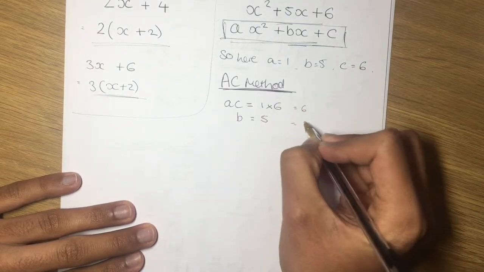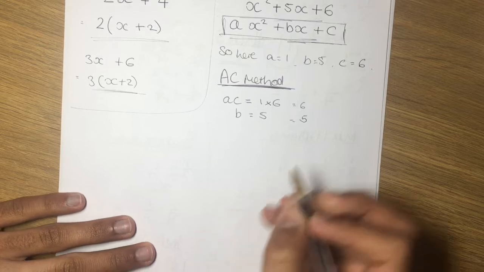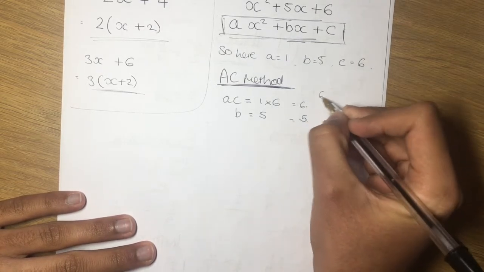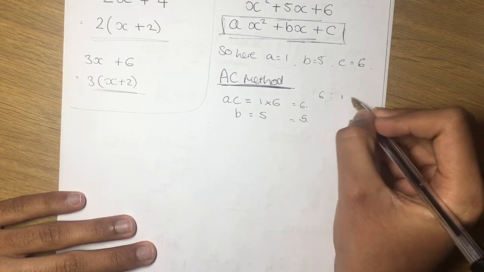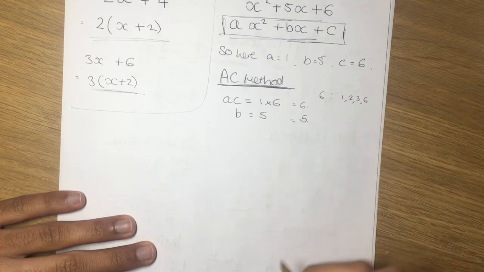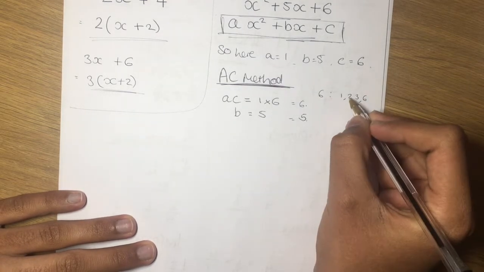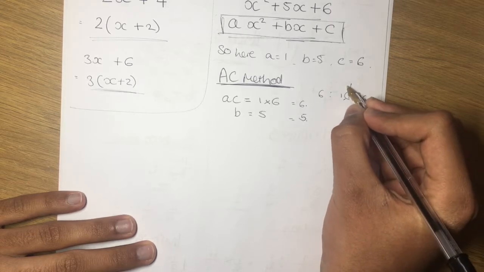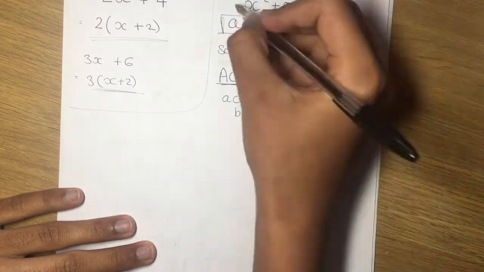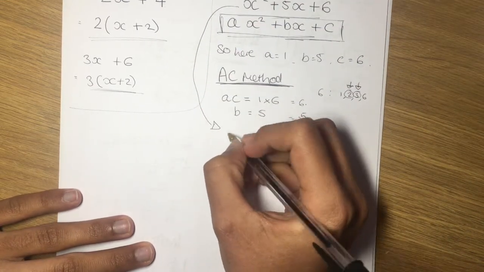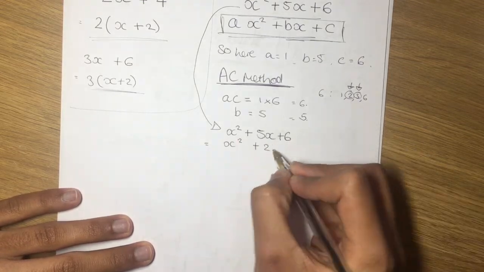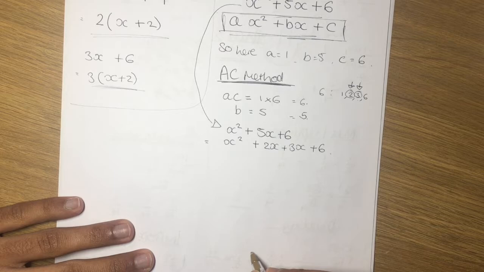Basically, what we're doing here is we're going to find two terms which times together to make AC and add together to make B. So here we need two terms that times together to make 6 and two terms that add together to make 5. If we go through the factors of 6, we got 1, 2, 3 and 6. 2 and 3 both times together to make 6 and add together to make 5, so we know we've got the right factors. So now we're going to rewrite x squared plus 5x plus 6, and rewrite the 5x in particular, saying that it's x squared plus 2x plus 3x plus 6.